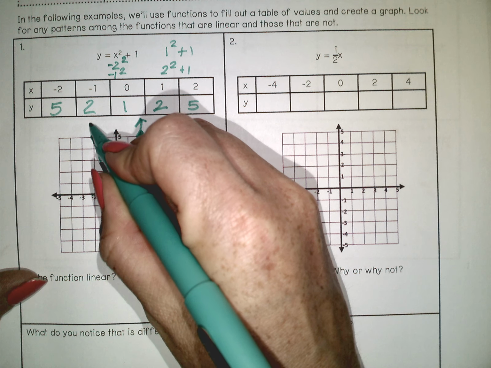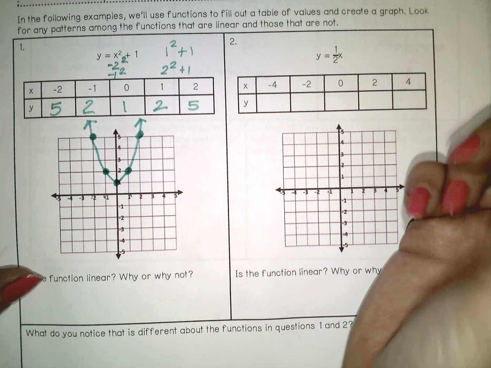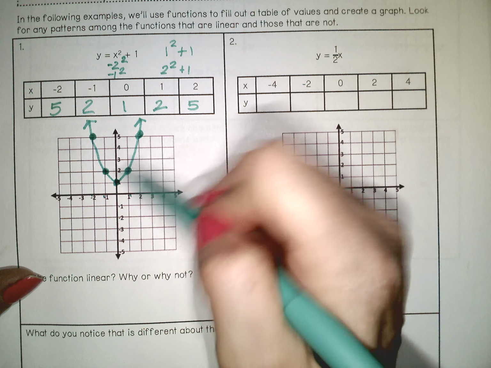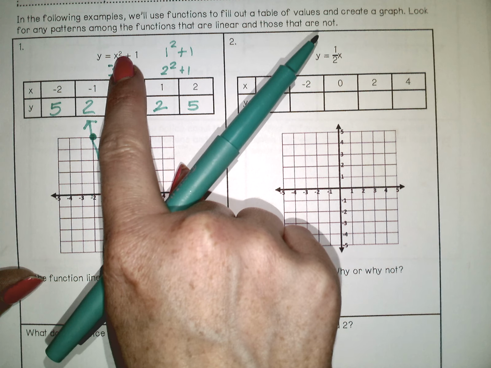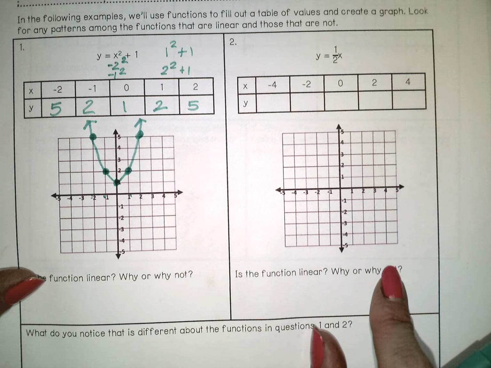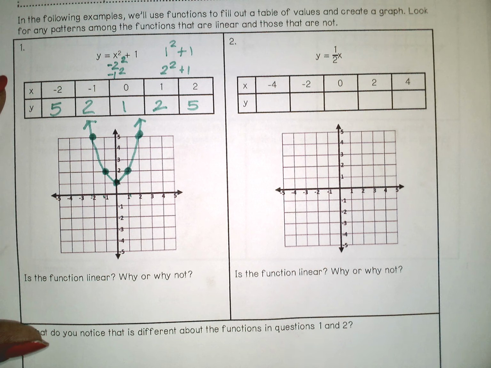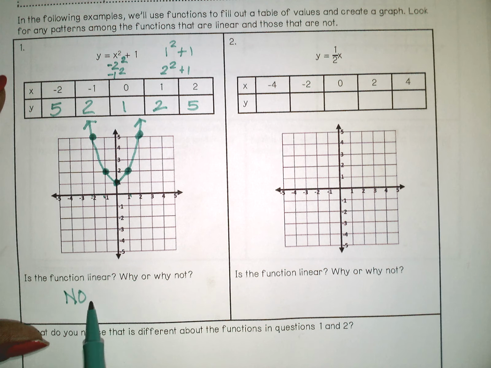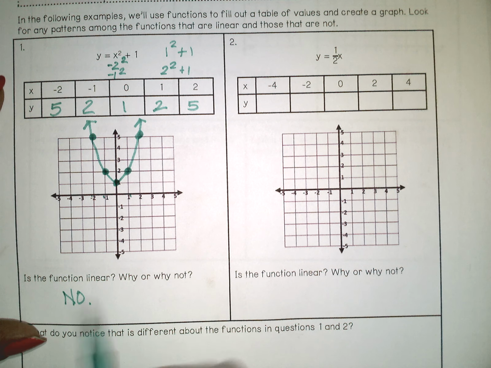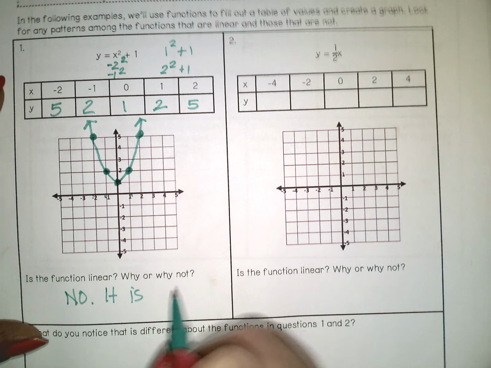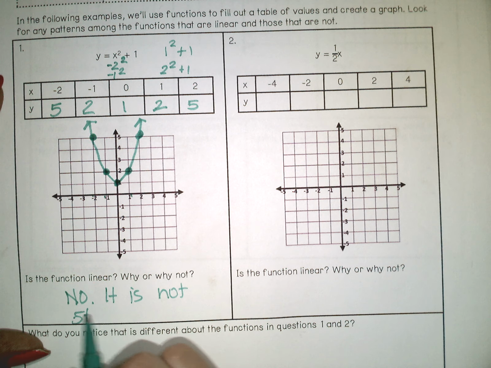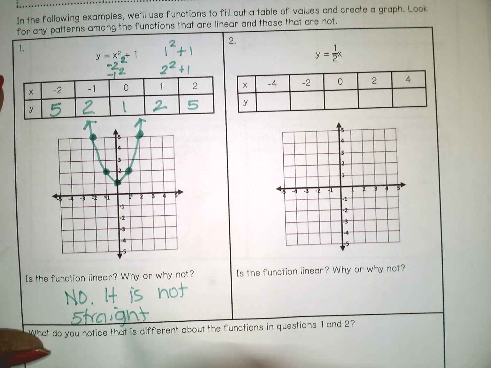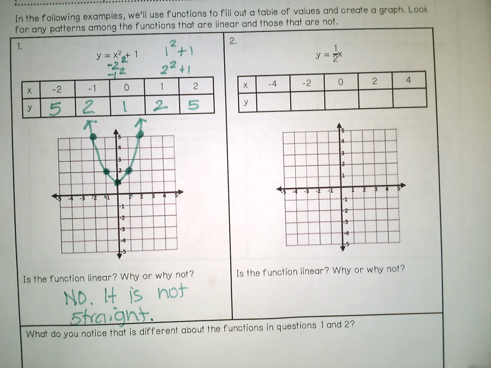Constant or straight? Okay, let's take a look at this one. Plug this in. What's -4 for my x value? What's half of -4? -2. What's half of -2? -1. What's half of 0? Anything times 0 is always 0. Half of 2 is 1. Half of 4 is 2.